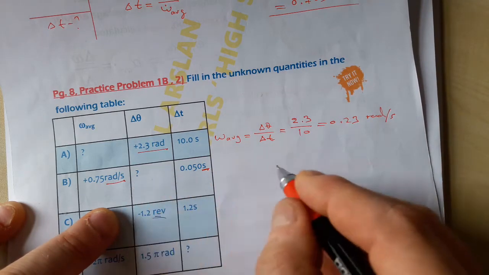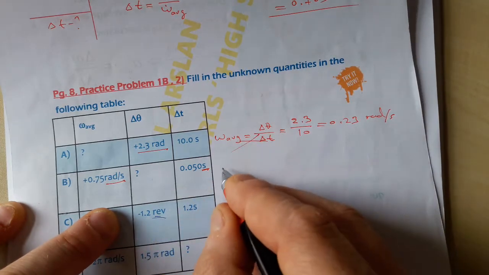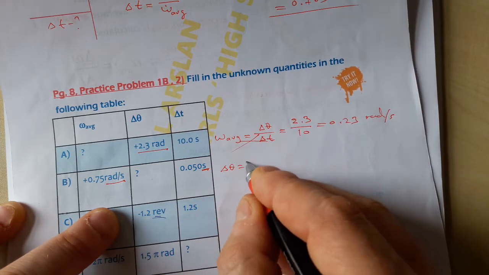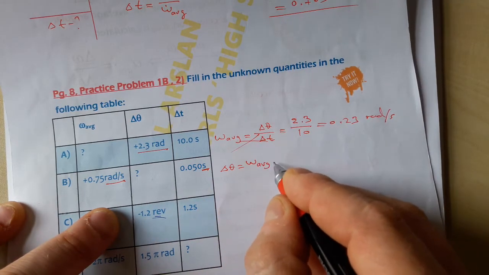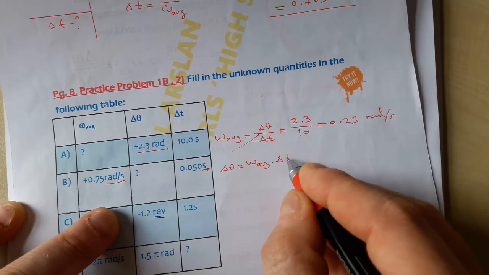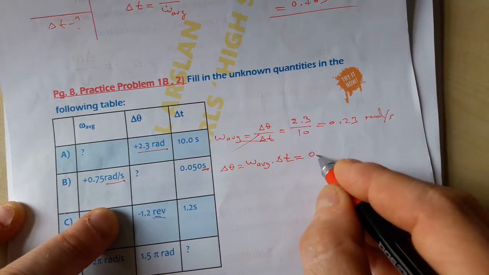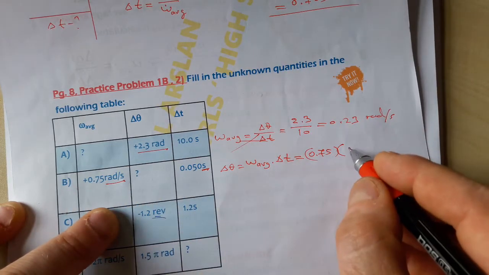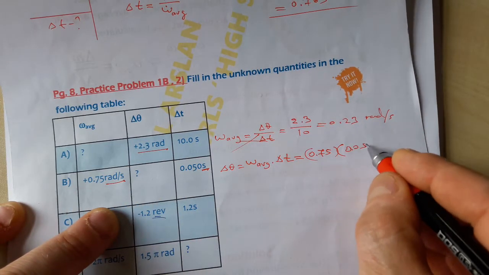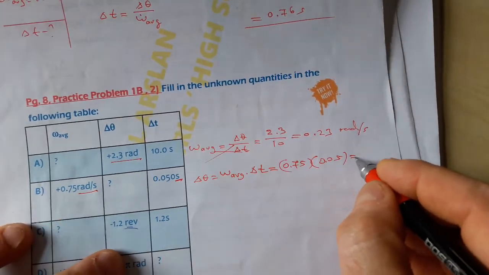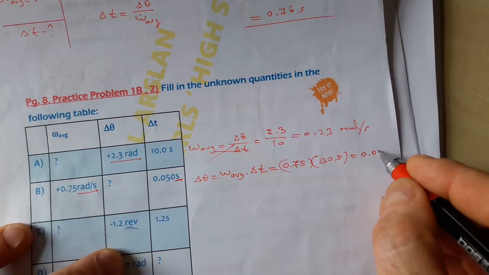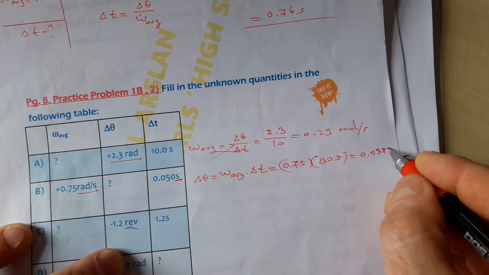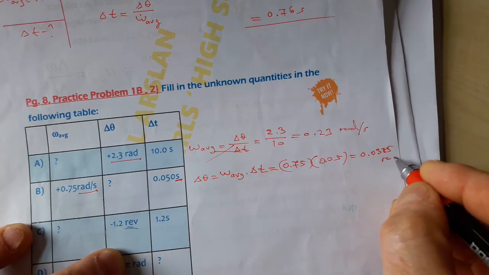So calculate angular displacement delta theta, cross multiply them. Delta theta is equal to omega average times delta t. Omega average is 0.75, positive. Don't forget to write the sign. 0.05, multiply them. Most probably it is 0.0375, something like this, radians.